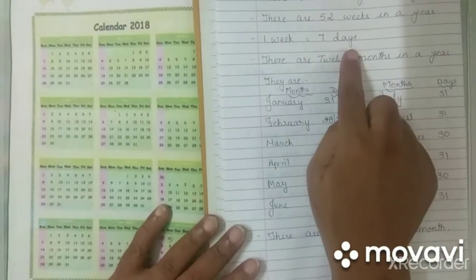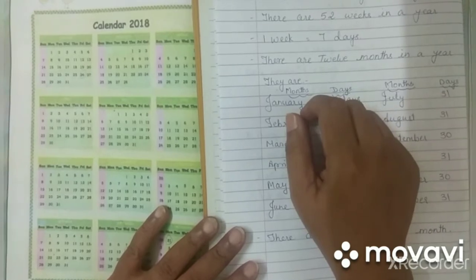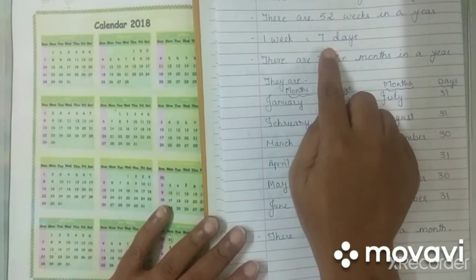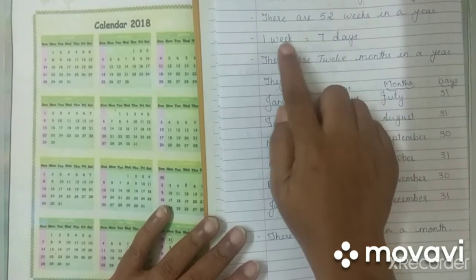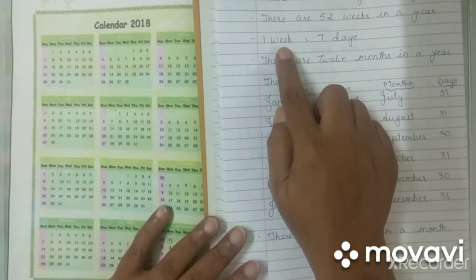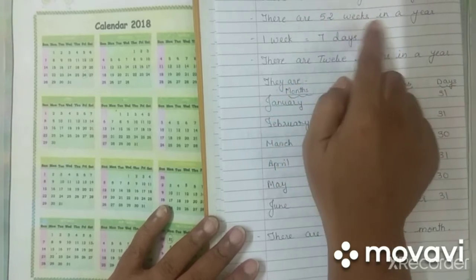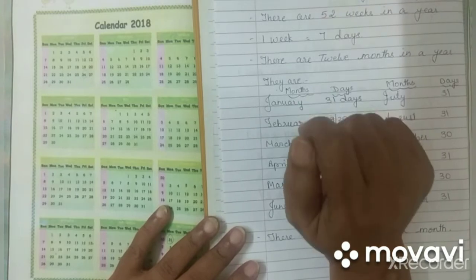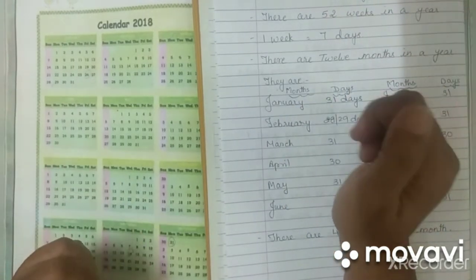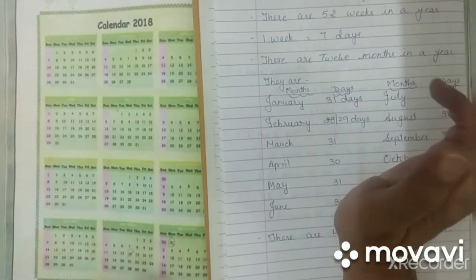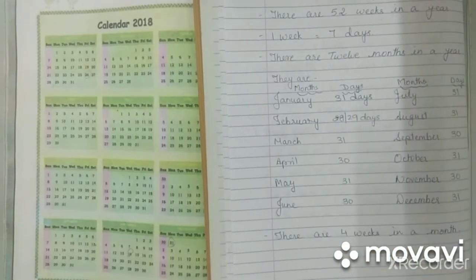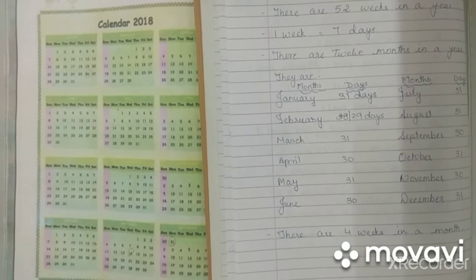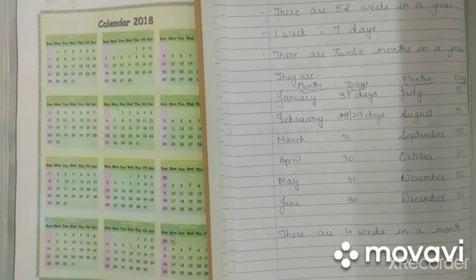These are the points that you need to remember and the facts about the calendar. There is 1 week which is made up of 7 days. Then how many weeks make 1 year? 52 weeks make a year. Right? And how many days make a year? 365 days make a year and 52 weeks make a year. So this is the bifurcation of the year.